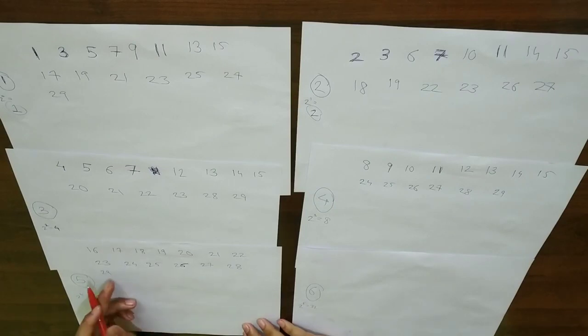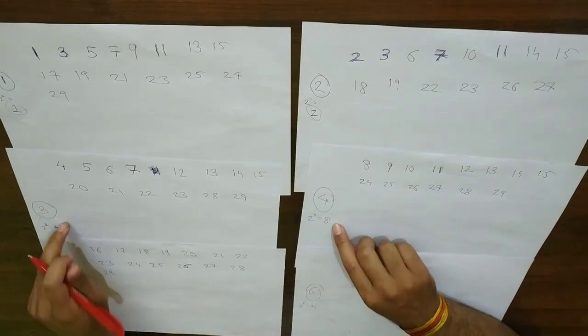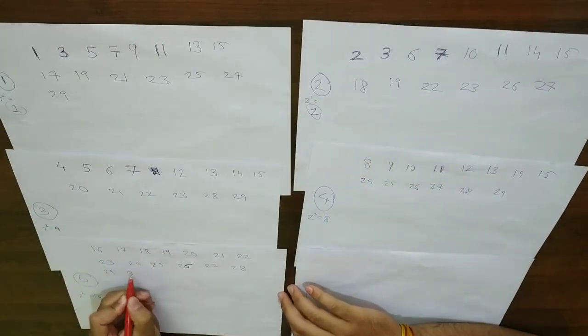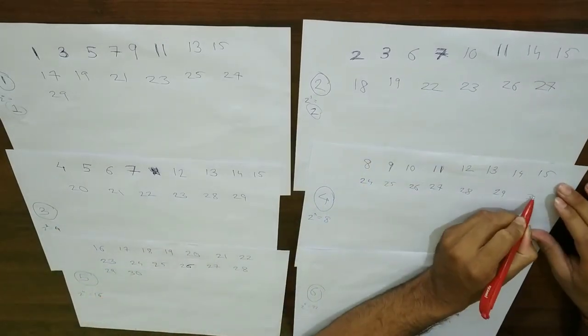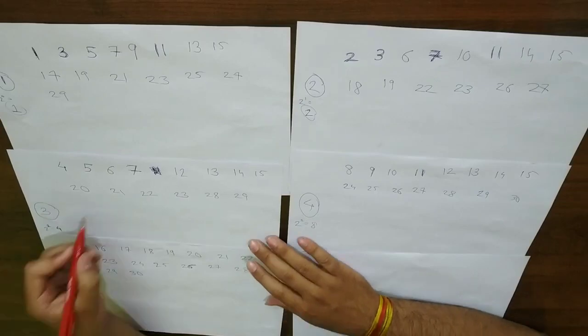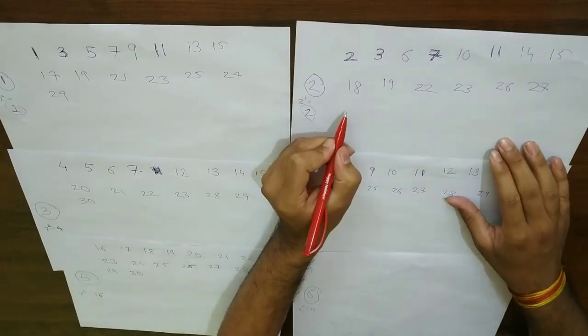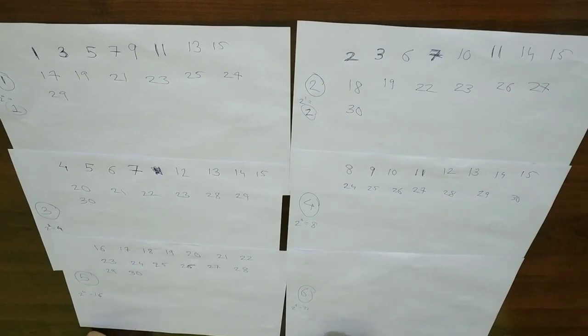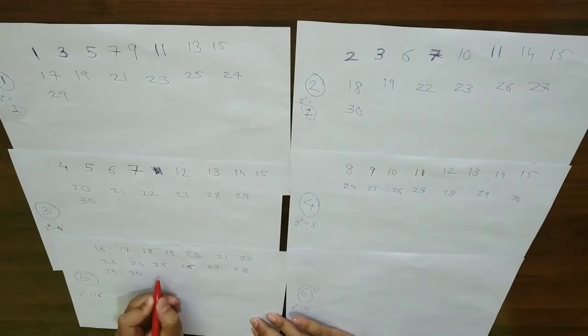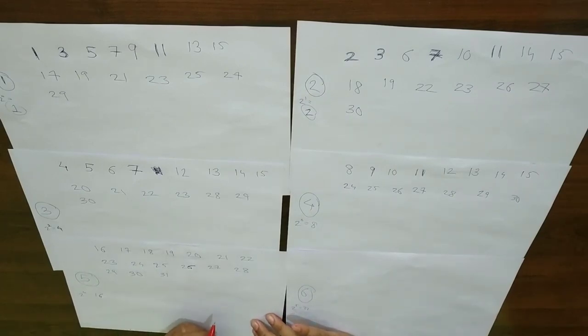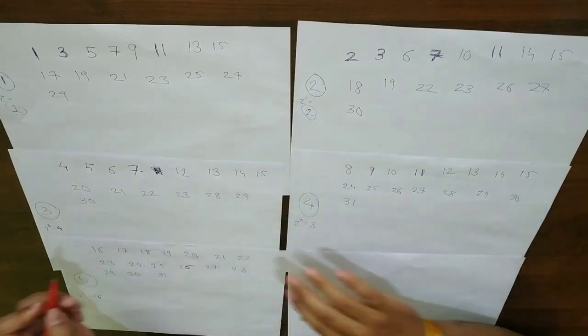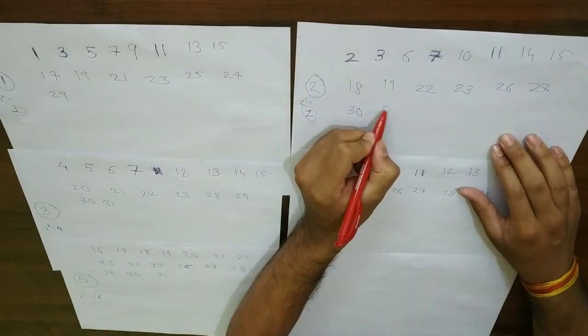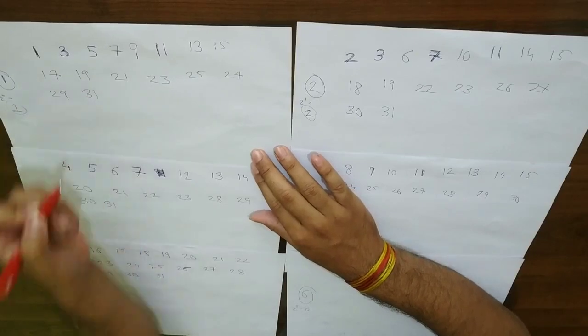Then 30. 30 is 16 plus 8 plus 4 plus 2. Then next is 31. 31 is 16 plus 8 plus 4 plus 2 plus 1.